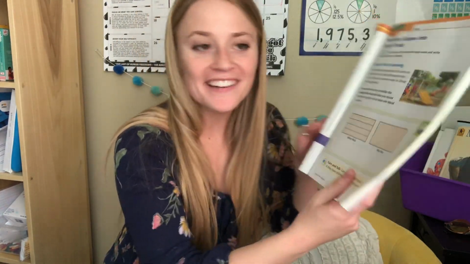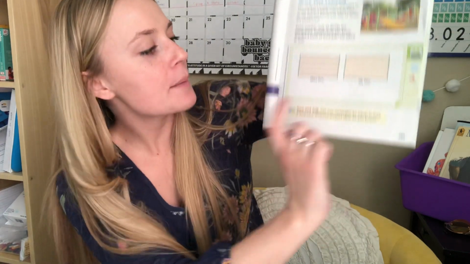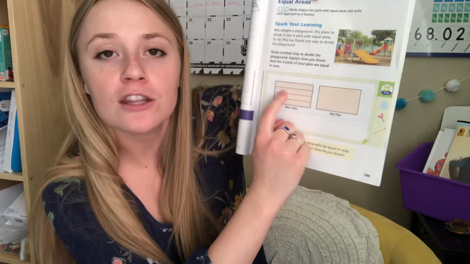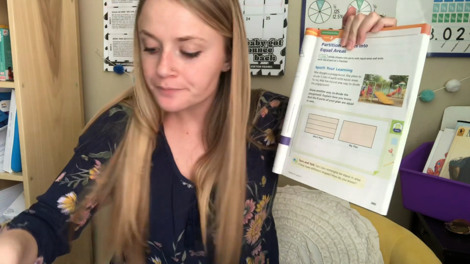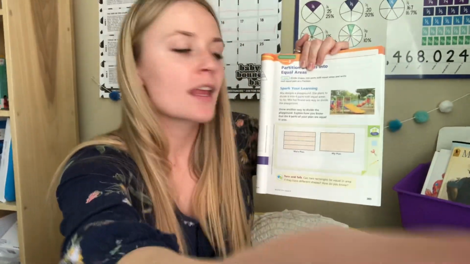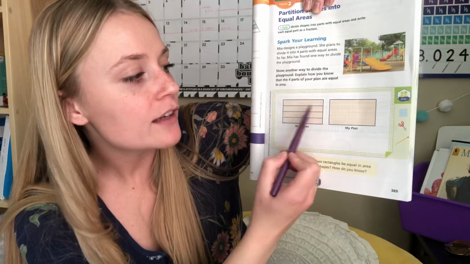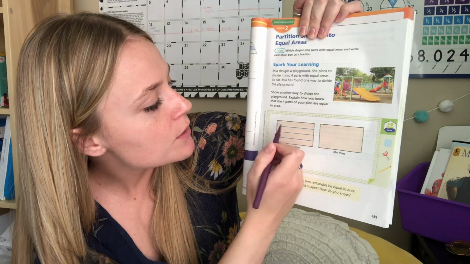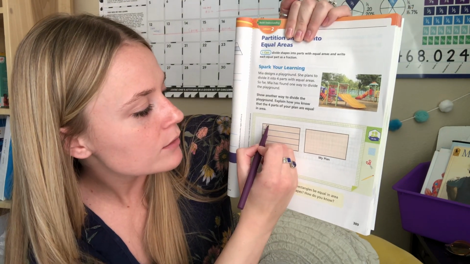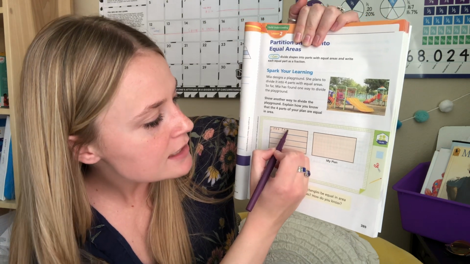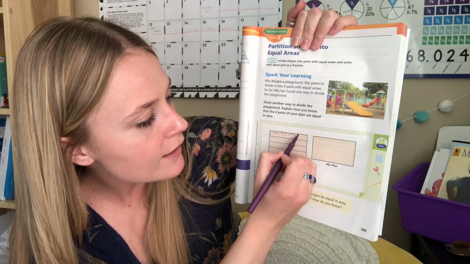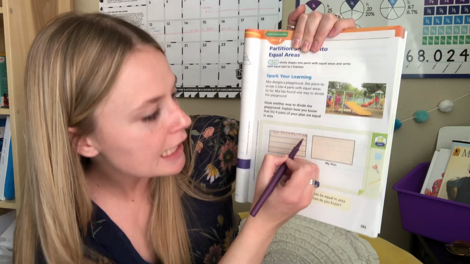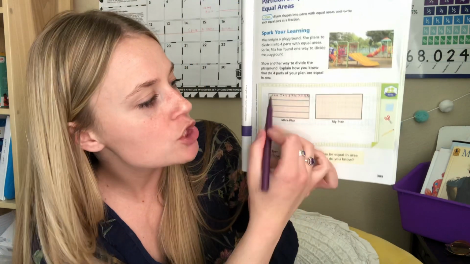Juno's saying goodbye. Okay, so we have Mia's plan right here divided into the 4 equal areas. If we want to show a different way to draw this, I need to know the area of each of these parts. So I'm going to count 1, 2, and then 1 through 14. Okay, so 14 across, 2 down.